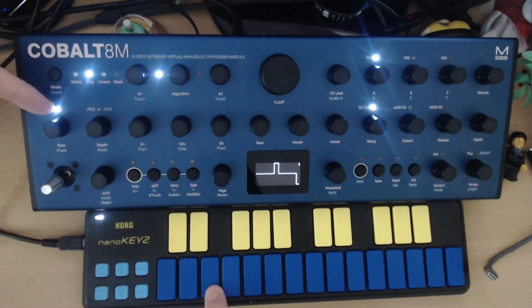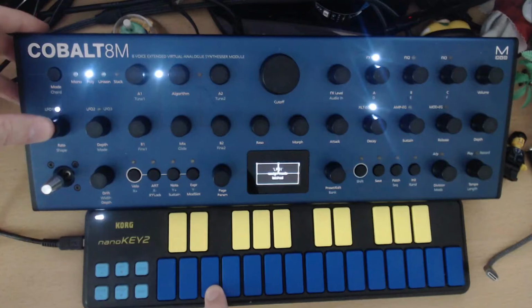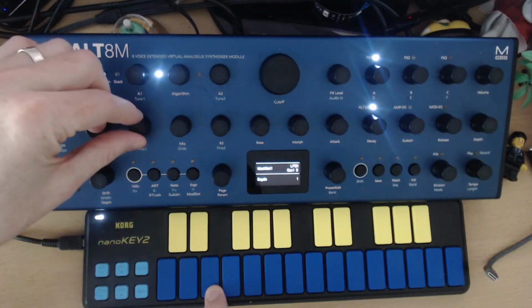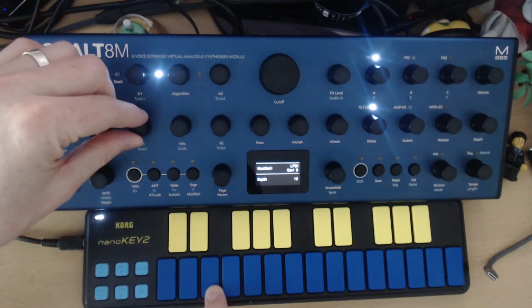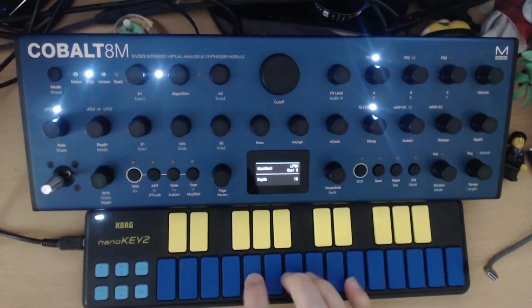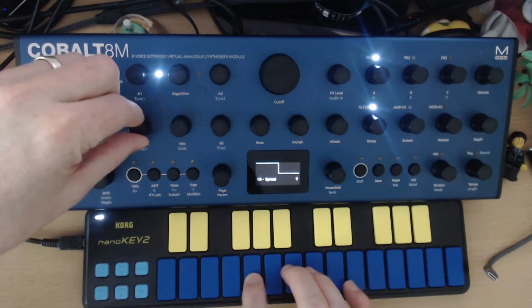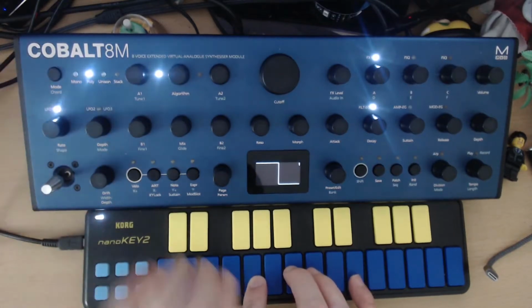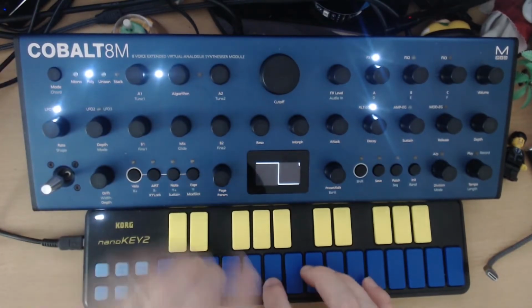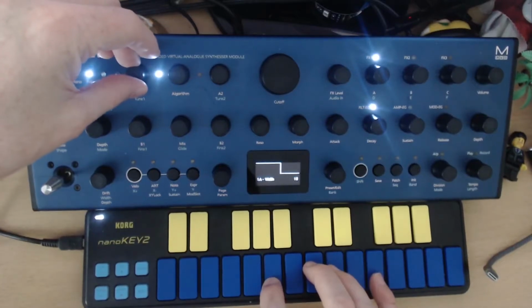We could even choose to use an LFO to help modulate some parameters. So let's use LFO1. We're going to change some of the aspects of this pulse width modulation. So as we're playing it, it's going to manipulate the sound.